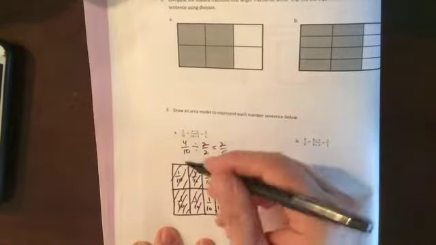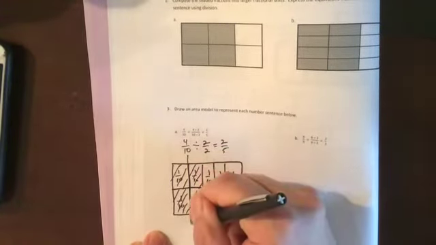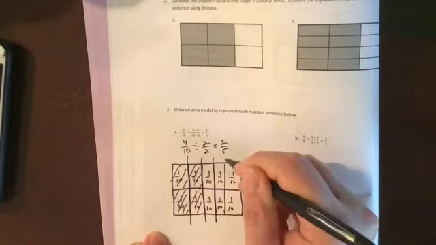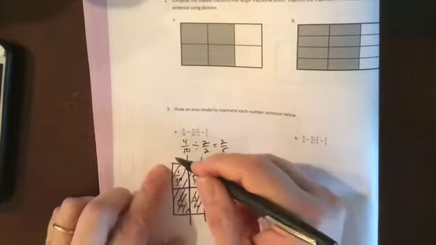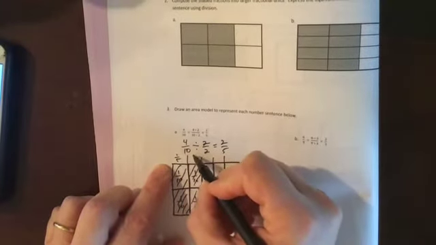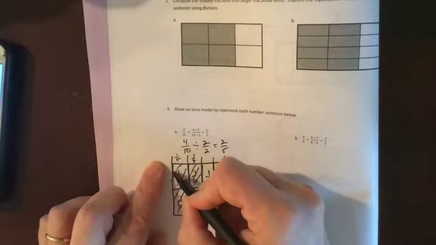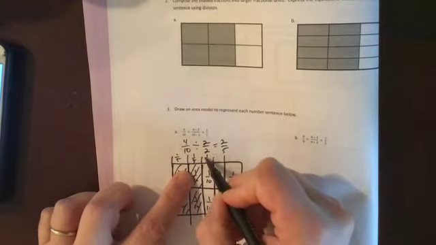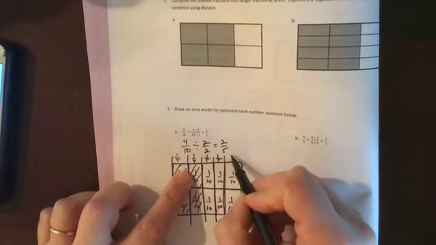Well, if I look at my larger lines again and my vertical lines, I can see that this is 1/5. This whole column, I'll call them columns, is another fifth. This is another fifth. This is another fifth.